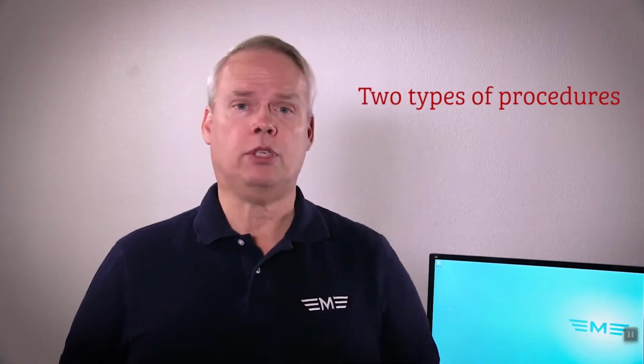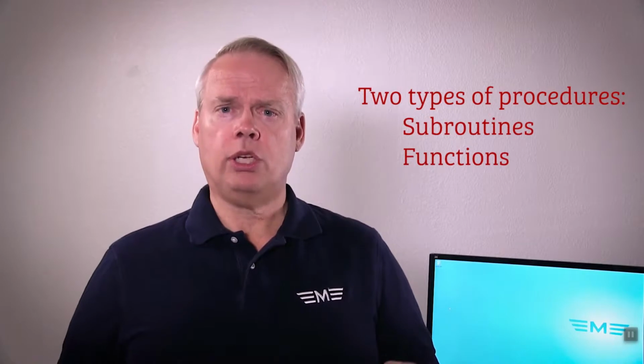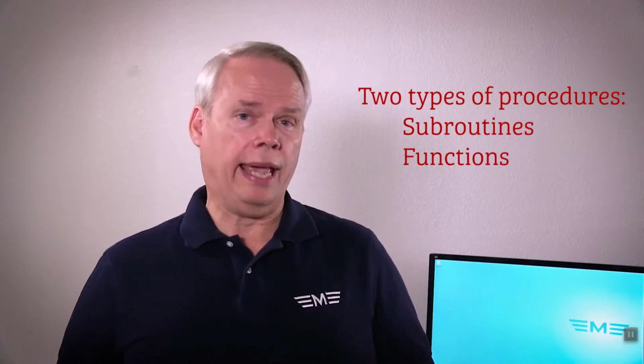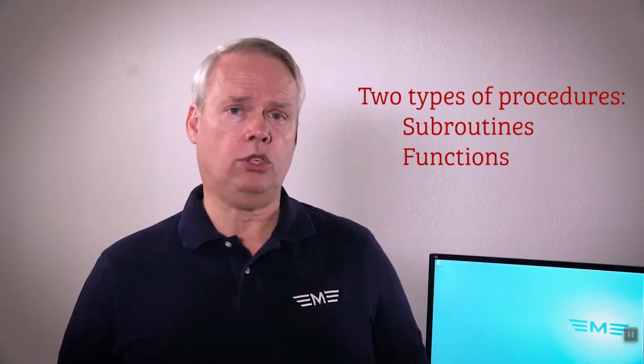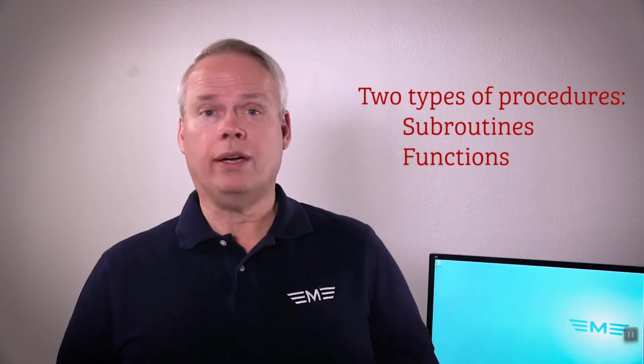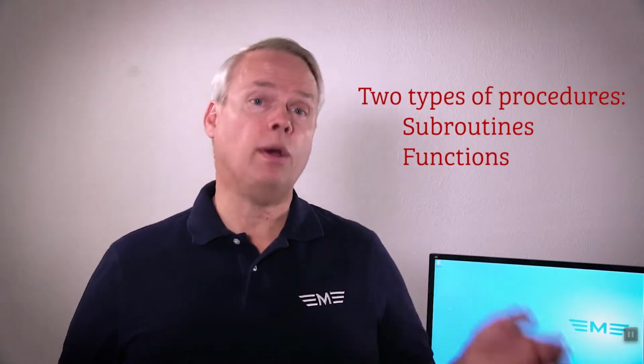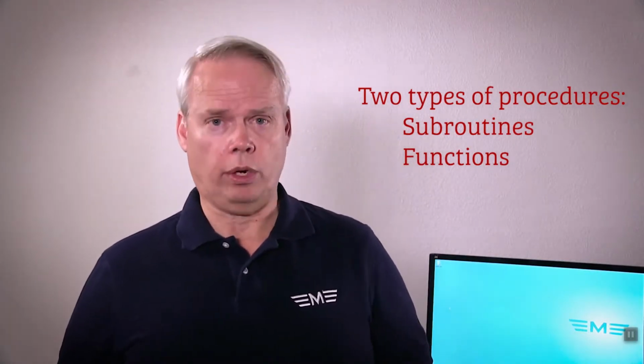VBA uses two types of procedures: subroutines and functions. Procedures are elemental, meaning that you cannot place procedures within procedures. For instance, you cannot put a subroutine within a function or within another subroutine. You can, however, execute one procedure from another procedure, as you'll see shortly.